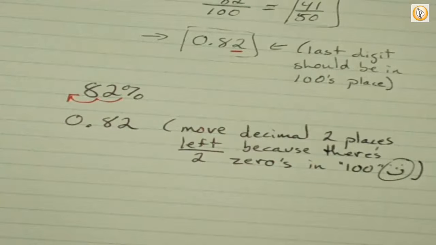So to change any percent to a decimal, take it out of percent, you move the decimal 2 places to the left. Okay? And then that will help you turn it into a fraction.